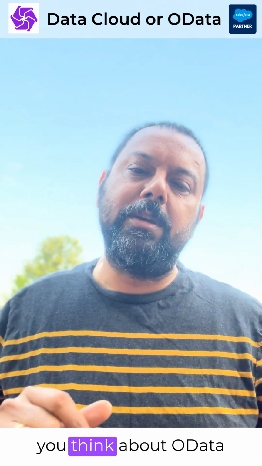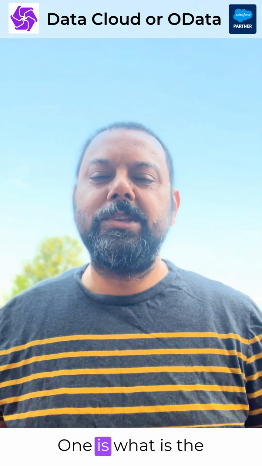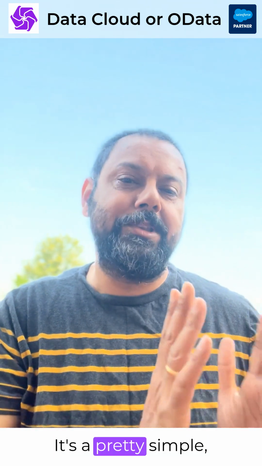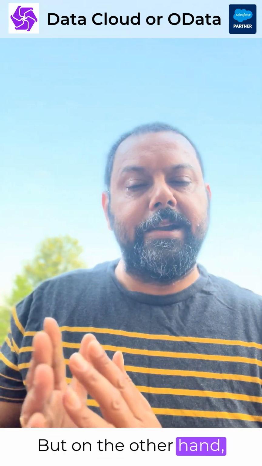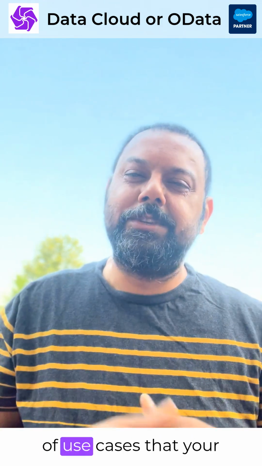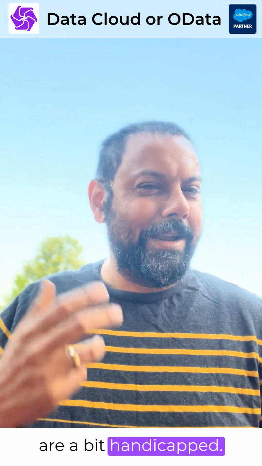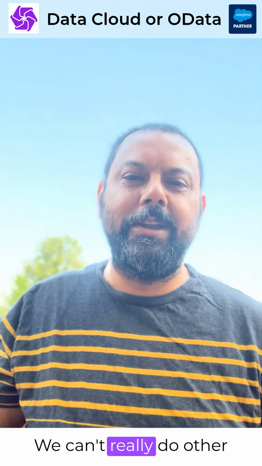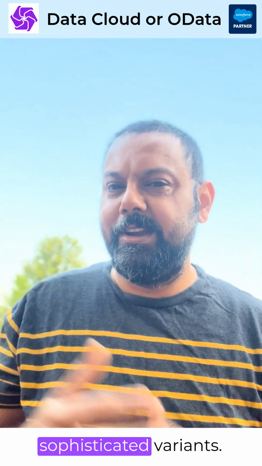So on that spectrum, when you think about OData versus data cloud, and when I think about it as an enterprise architect, there are two components to it. One is, what is the degree of sophistication and advancement I want to buy? OData is not super sophisticated. It's a pretty simple, straightforward thing to do. Great if that is where your need is. But on the other hand, you do run the risk with OData that you may paint yourself into a corner because you did not think of use cases that your business may want 12 to 18 months down the line. And all of a sudden you are a bit handicapped. You're like, this architecture will not scale up. We can't do more advanced, more sophisticated things. We can't really do other interesting harmonization, bring in from multiple sources and create more sophisticated variants.